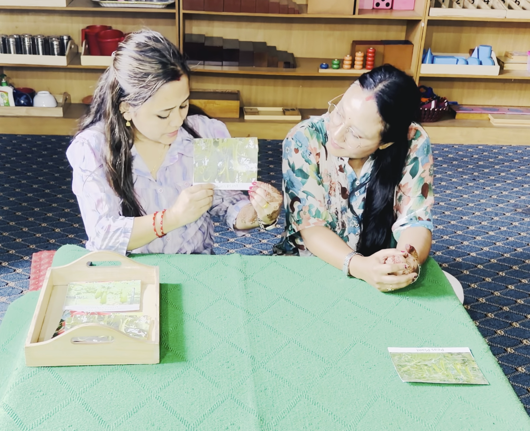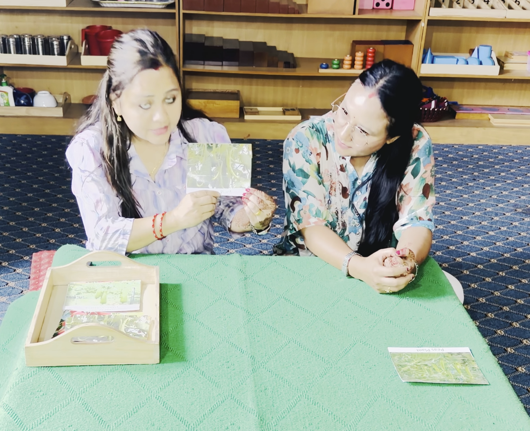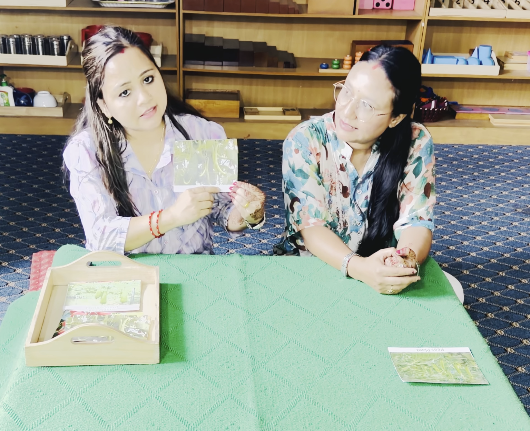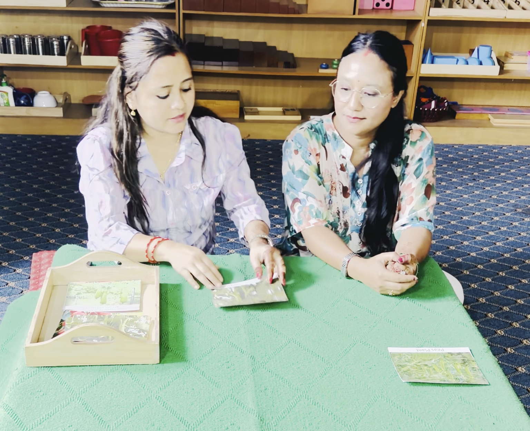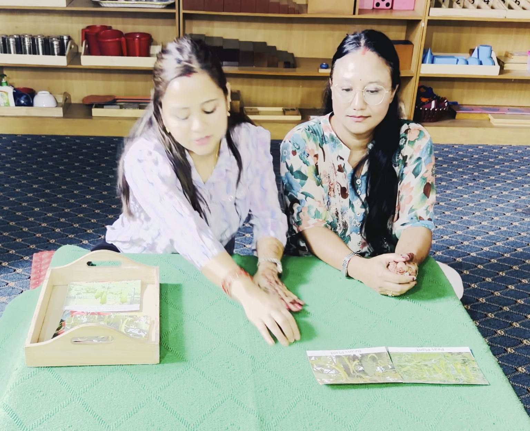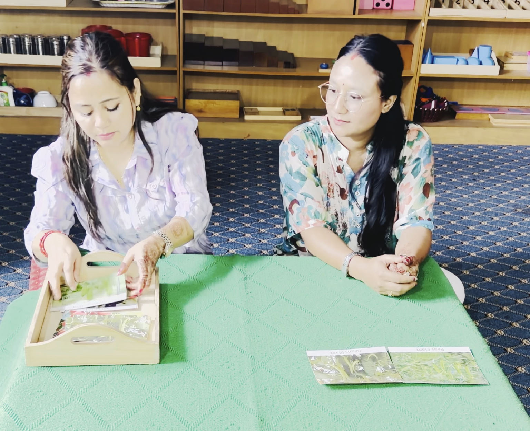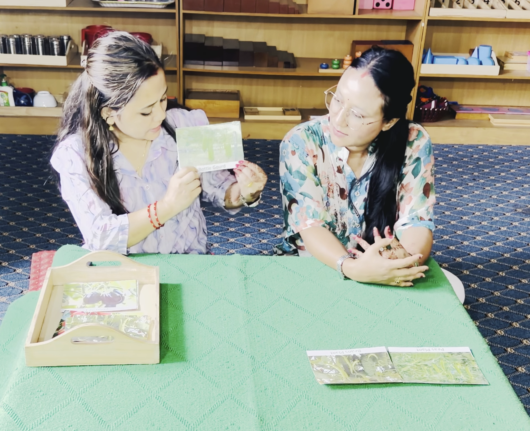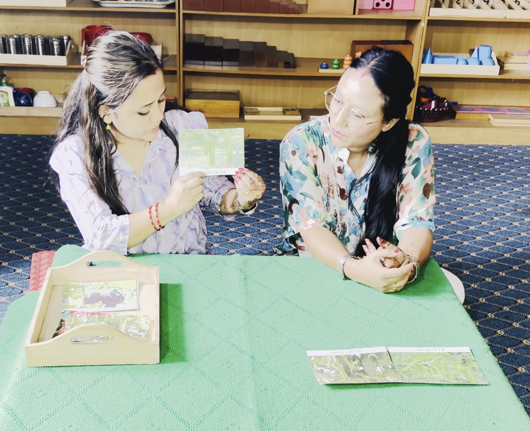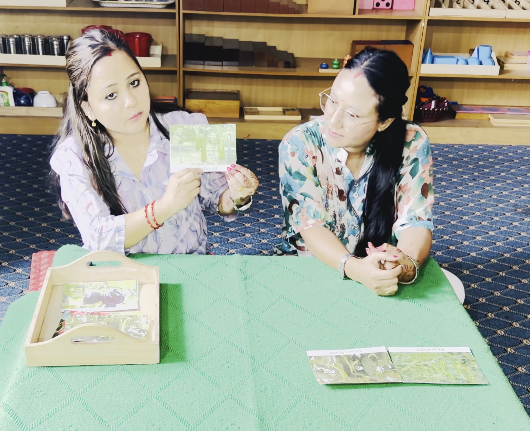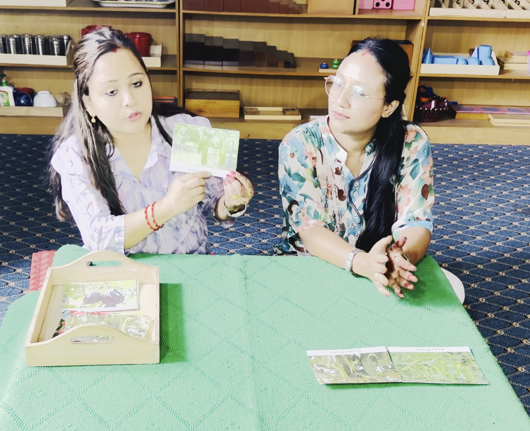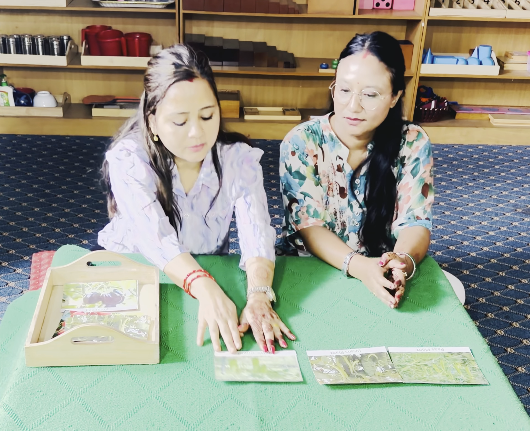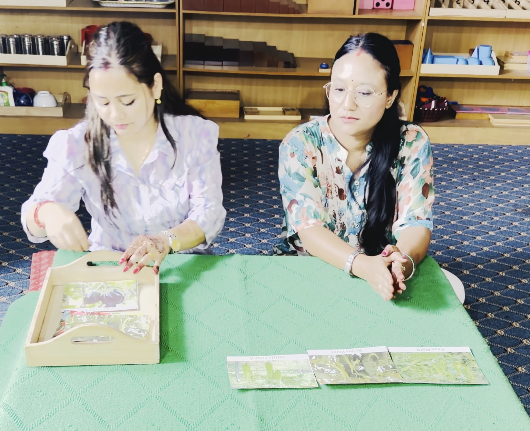So the letters are B-E-A-N-S, beans, P-L-A-N-T, plant. Beans plant. Now I'm going to keep it here. Now take another picture. This is the picture of bottle gourd, and the letters are B-O-T-T-L-E, bottle, G-O-U-R-D, gourd. Bottle gourd. Okay, I'm going to keep it here.